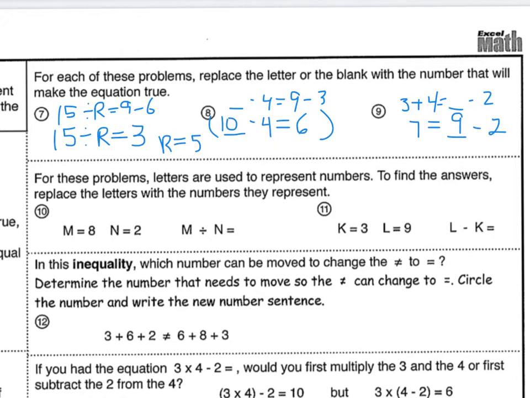All right, moving on. For these problems, letters are used to represent the numbers. To find the answers, replace the letters with the numbers they represent.